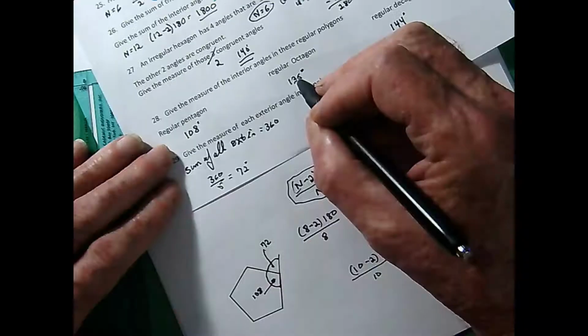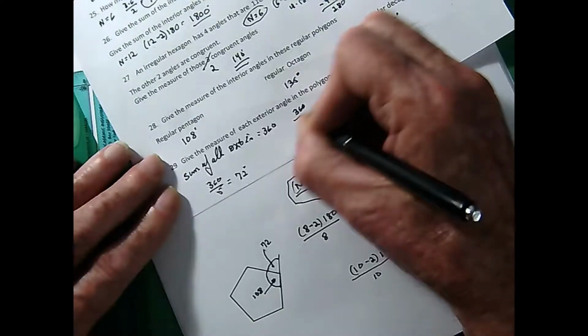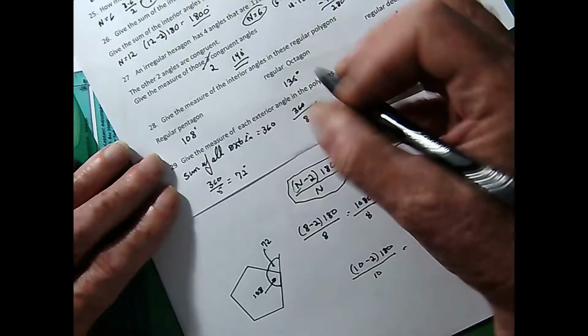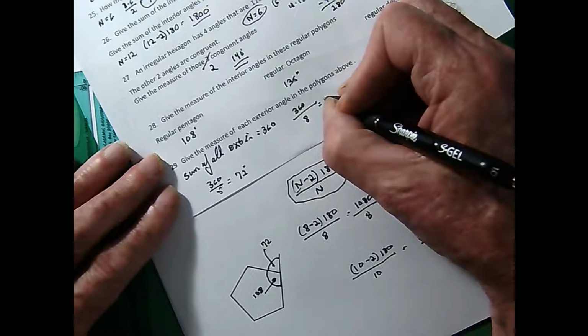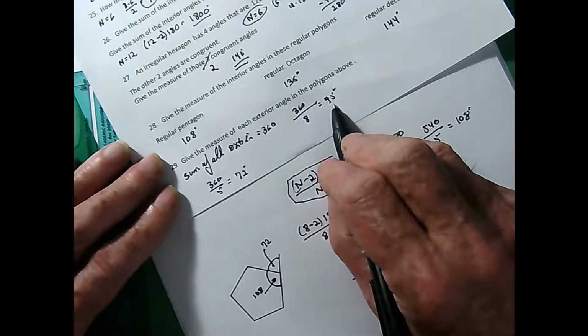Let's do this next thing too. The regular octagon, well, what do the exterior angles add up to? 360. How many exterior angles would you have on an octagon? I have 8 of them. So 360 divided by 8 is 45 degrees. And that 45 degree angle is the supplement of 135. Yeah, the exterior angles and the interior angles got to be supplementary.